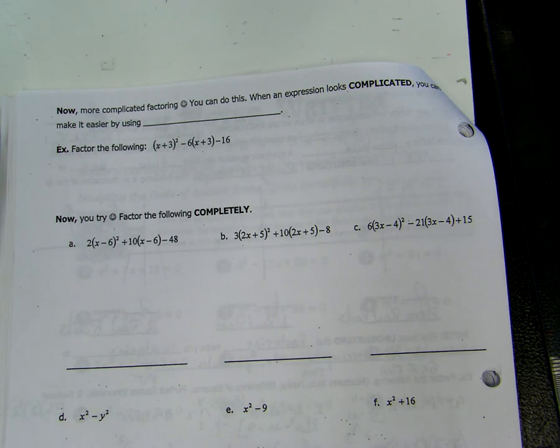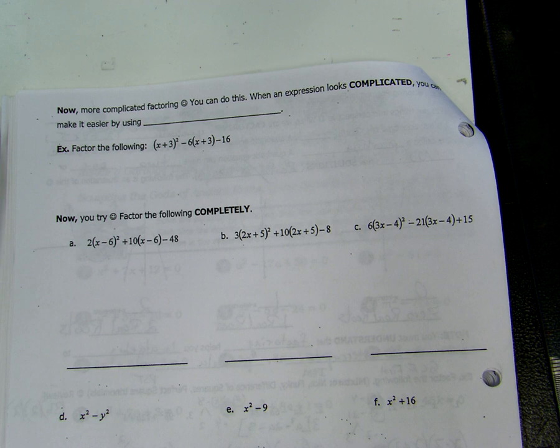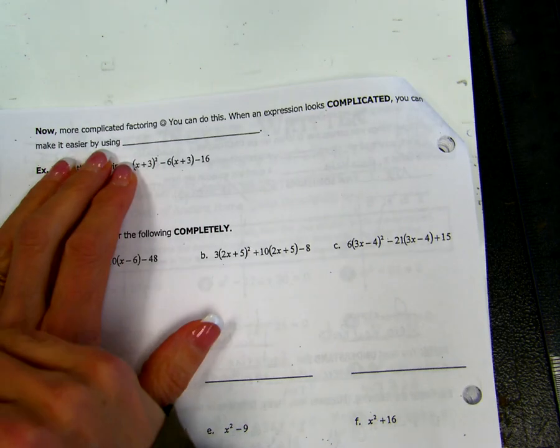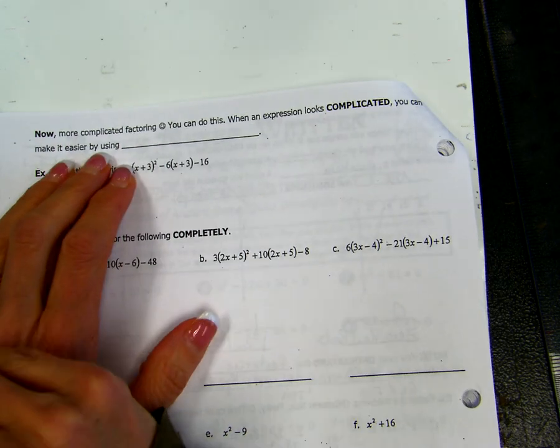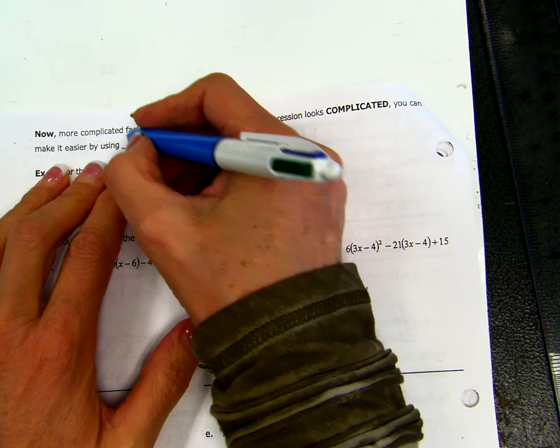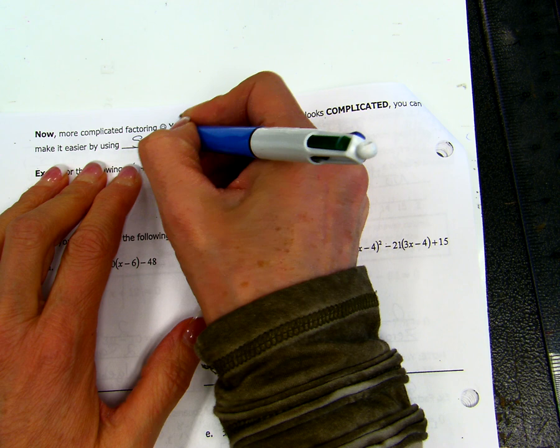Okay, so that page was just a review of what you know about factoring. That's the easy stuff. Now we're going to make it complicated. So, more complicated factoring. Often when something looks complicated, you can make it easier by a process called substitution.